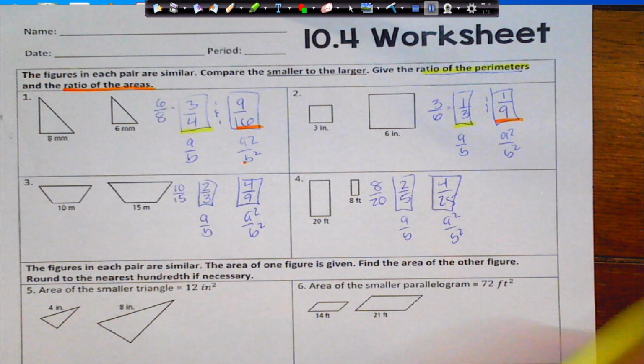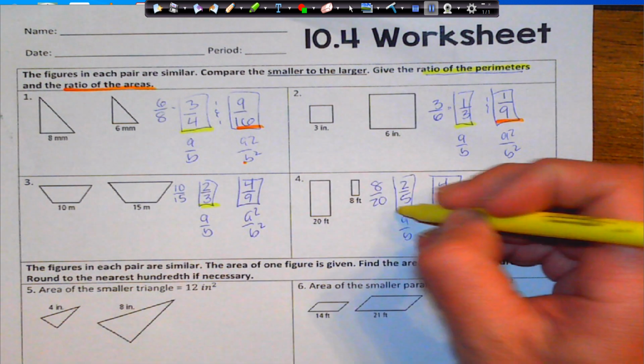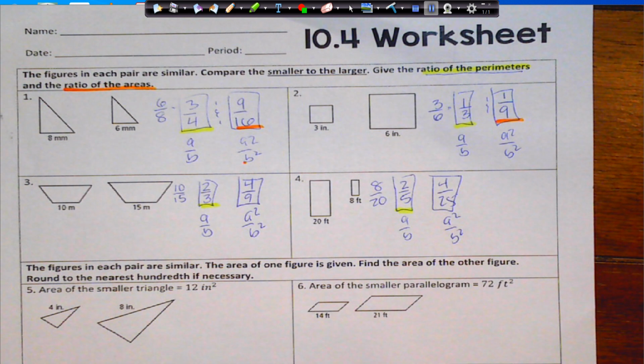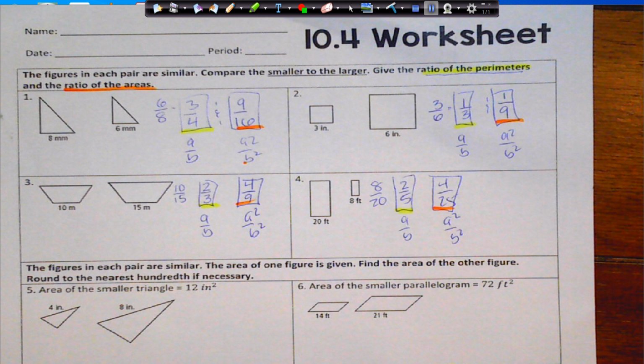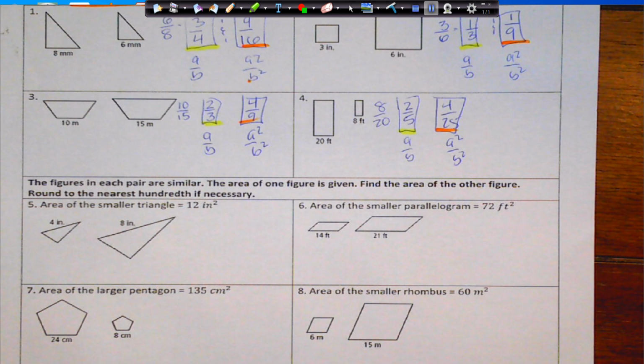So there we go. Again, perimeter ratio is just my single dimension. So it's just a simplified radical of that one side, and then we square it to get that one. Alright. Each figure, or the figures in each pair, are similar. The area of one figure is given. Find the area of the other figure, round to the nearest hundred.